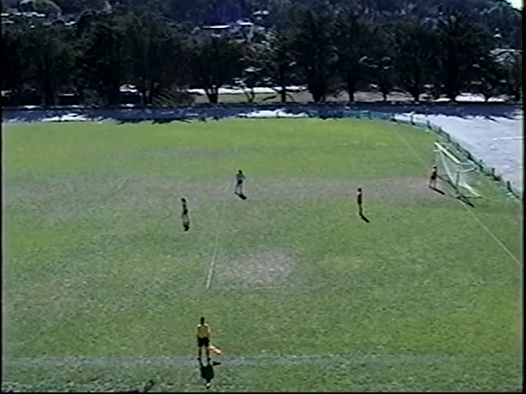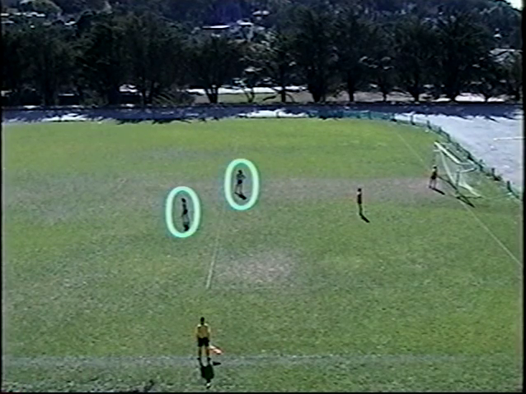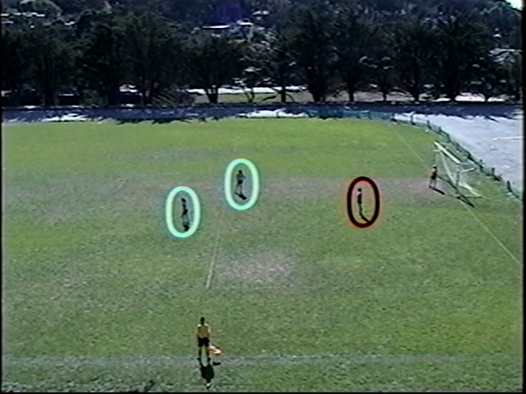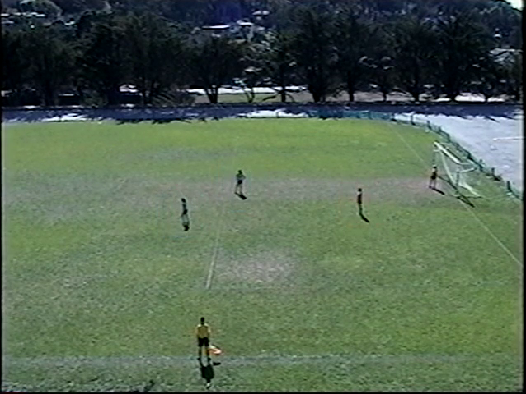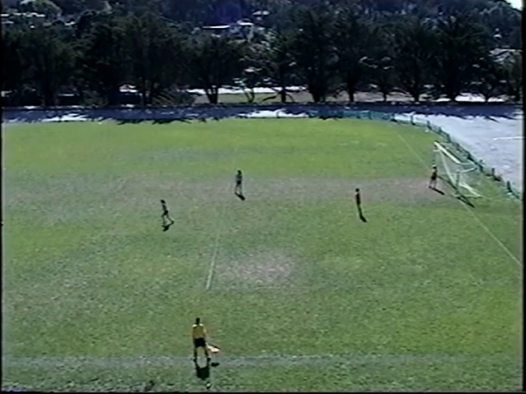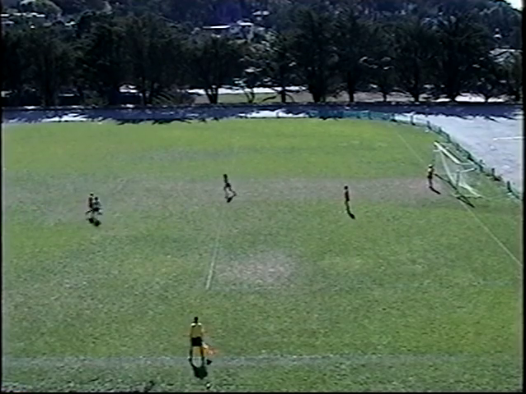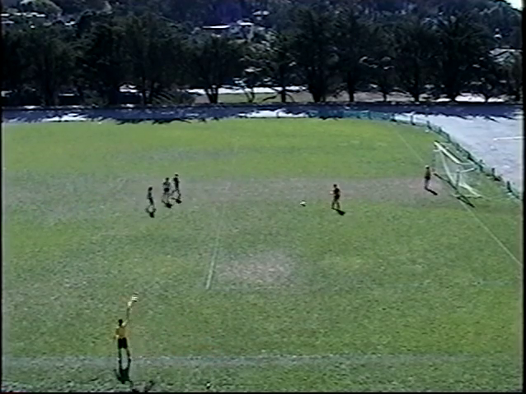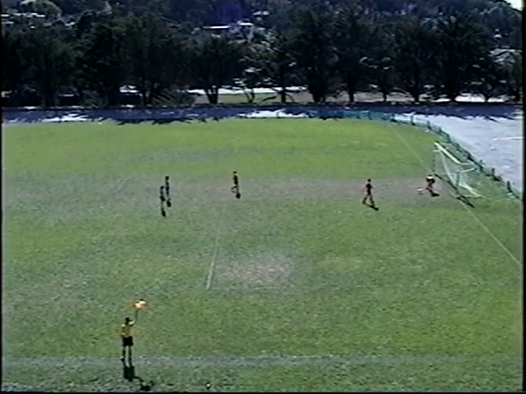Let's first look at a simple situation. Here we have 2 defenders and an attacking forward in offside position. The forward's teammate brings the ball upfield and makes the pass. As soon as the attacking forward receives the ball, the referee signals the offside infraction.